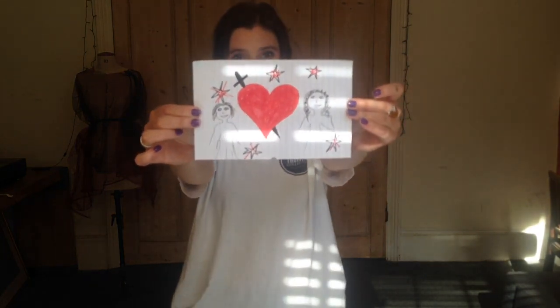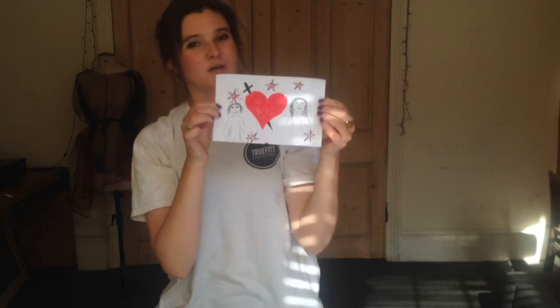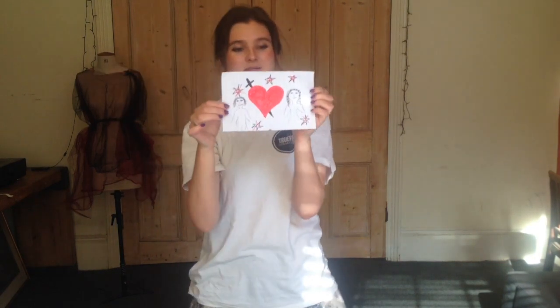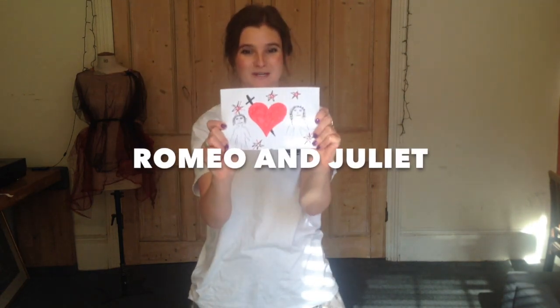Here's my drawing. So, looks to me like there are two people here. Big love heart in the middle, some stars with crosses through them, and then a big dagger going through the heart. So a little bit of a fateful tale, this one. It's of course Romeo and Juliet.